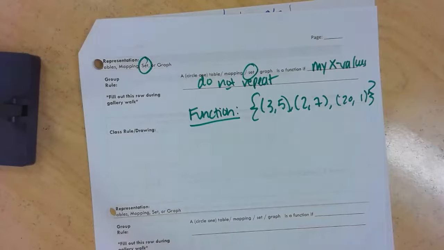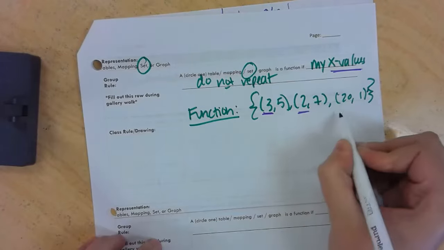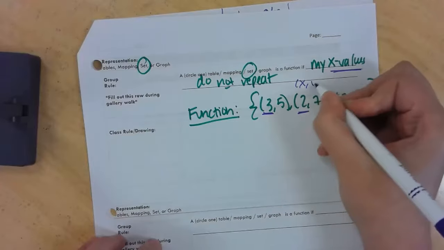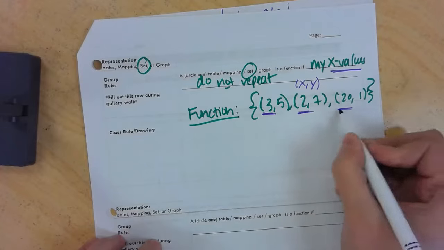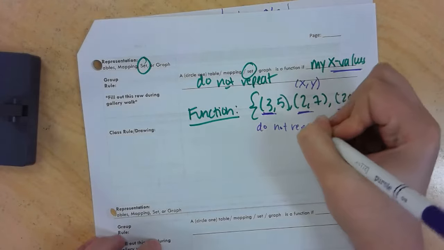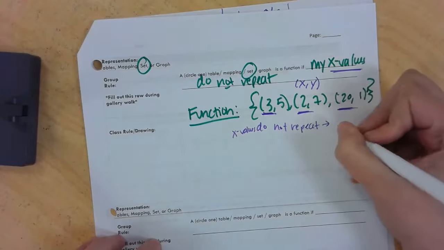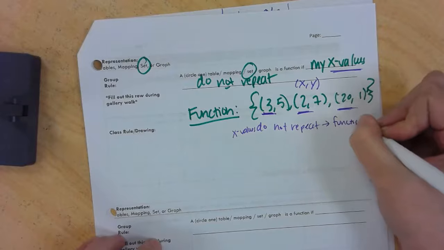I'm going to look at my x values. So I know I'm talking about x values, I'm going to underline those x values. Remember, I write it x comma y, so it's always that one in front. These do not repeat. My x values do not repeat, so it is a function.